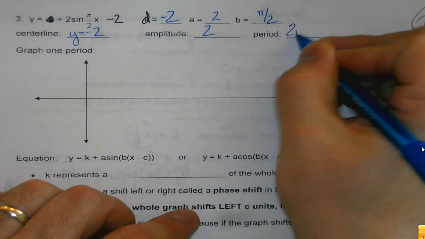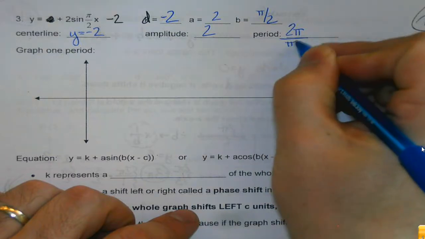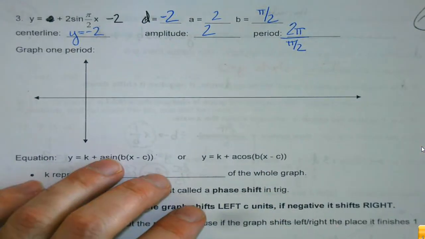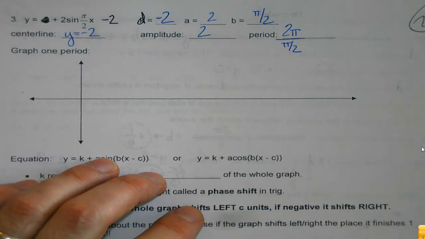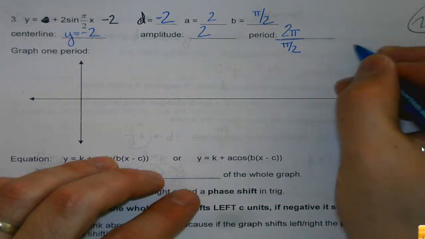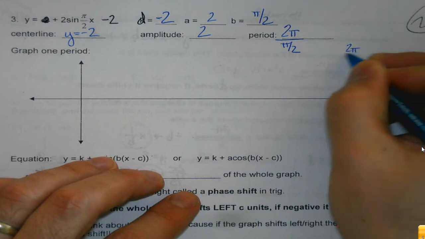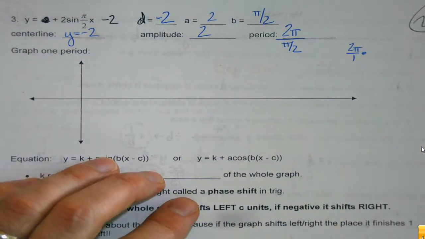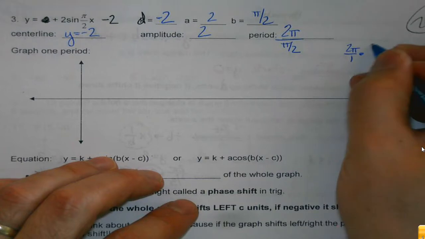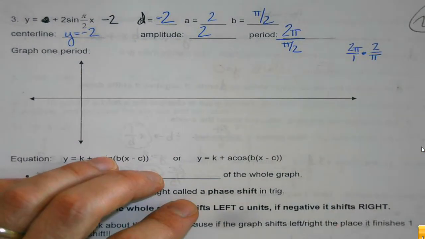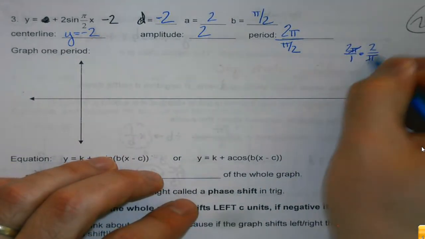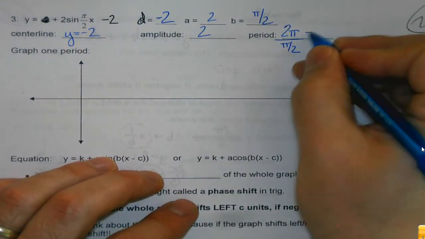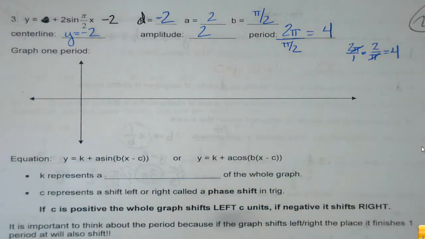So I'm going to have 2 pi, and I'm going to divide it by pi over 2. But just remember what you're doing with this. And side work doesn't hurt anybody. Remember, if you're dividing by pi over 2, you're multiplying by its reciprocal. And when you multiply by the reciprocal, the pi's go away. And we're back similar to what we had in the last one with a period that doesn't have any pi in it, which actually is kind of nice.